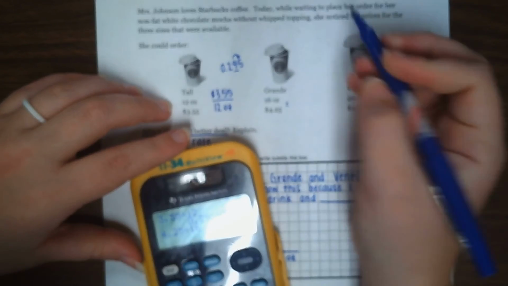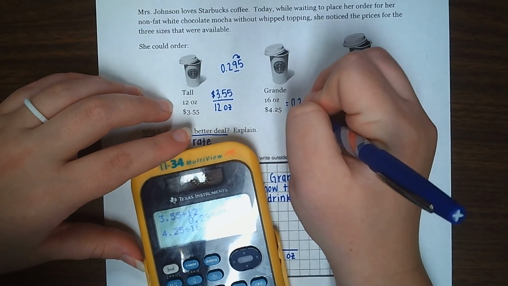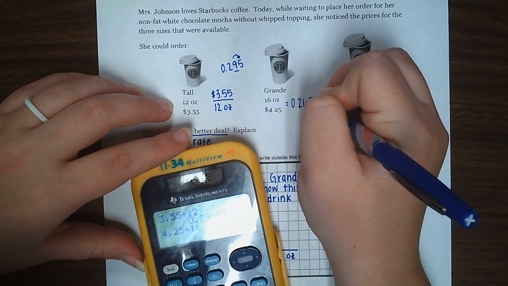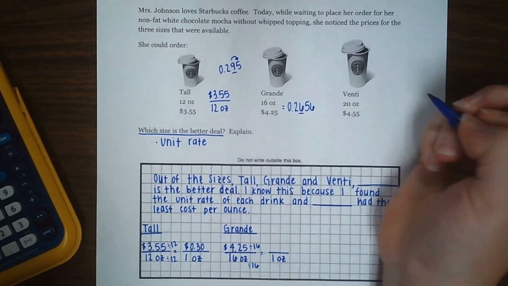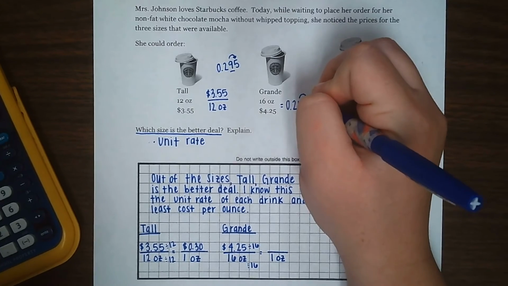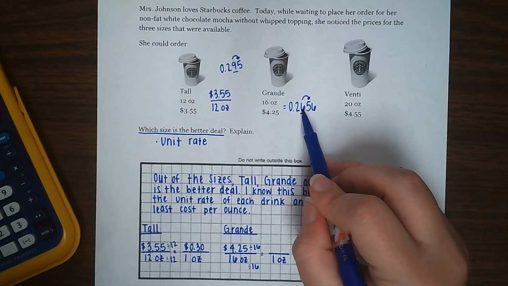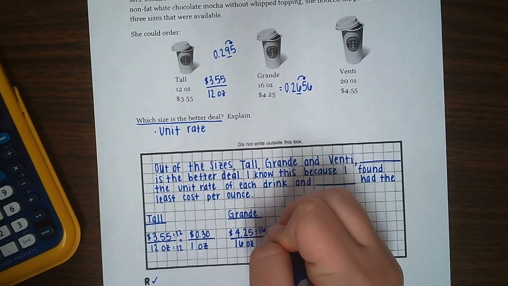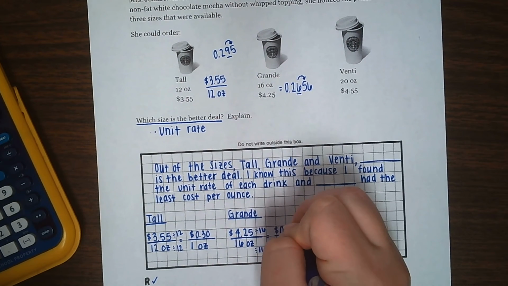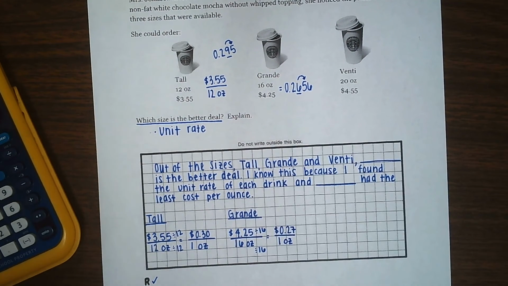But I can write it up here. It is 0.2656. Well, I'm looking for my nearest cent, so I go back behind it. 5 tells me to bump that 6 up to a 7, so the Grande is 27 cents per ounce.